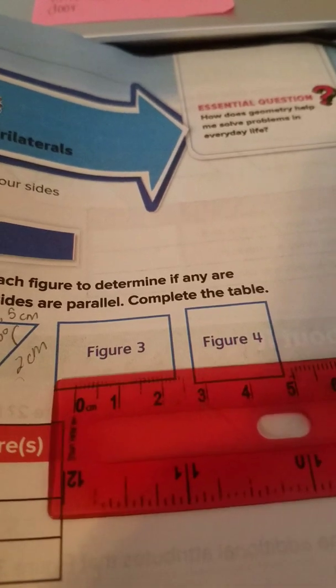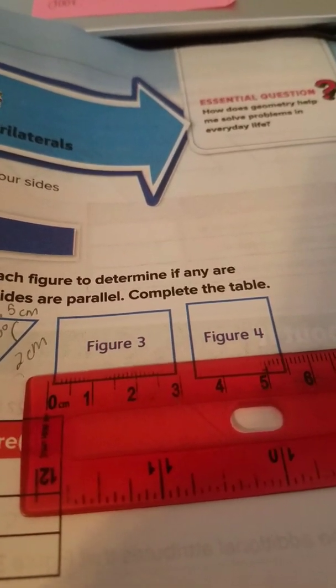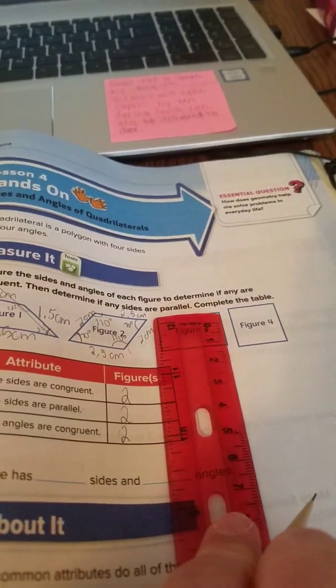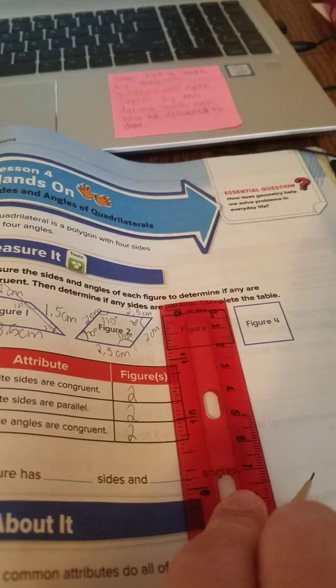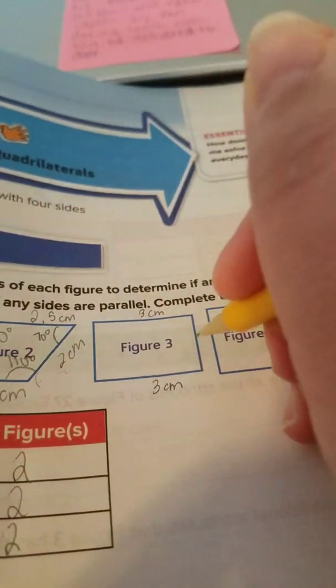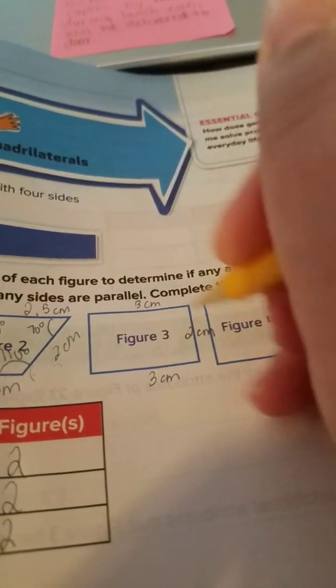Here we go. Figure 3. Can we easily see that the top and the bottom are both going to measure just under 3 centimeters, and the right and the left are going to measure almost exactly 2 centimeters? So the top here is about 3 centimeters, and so is the bottom. The right is 2, and so is the left.